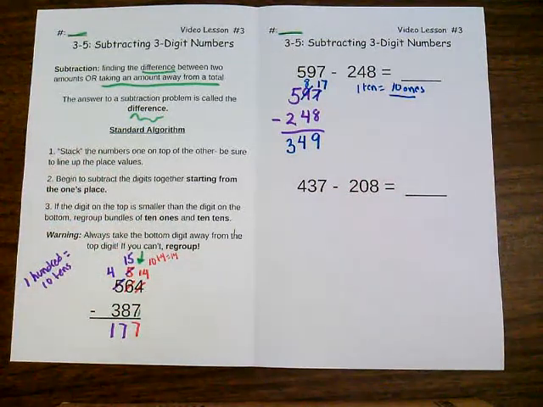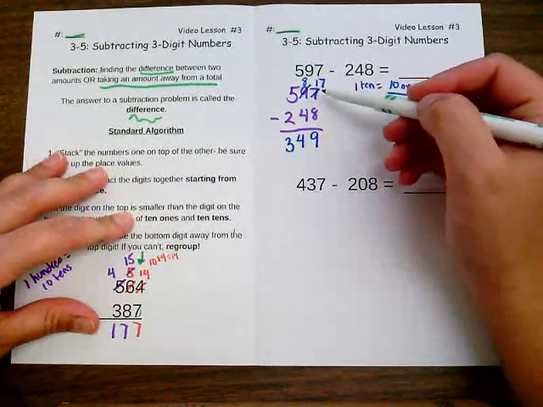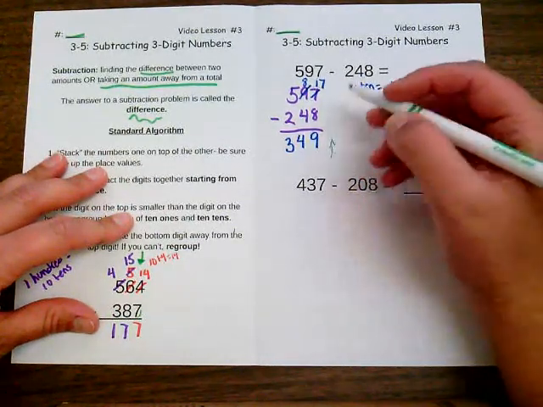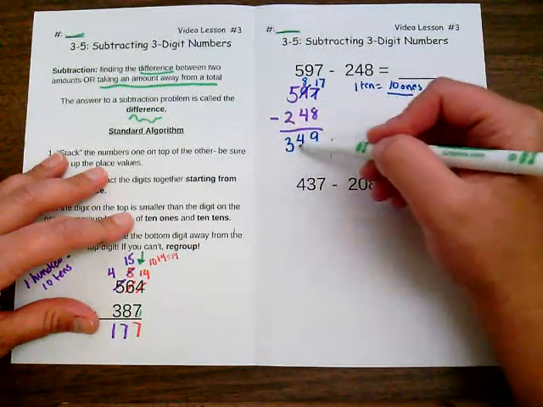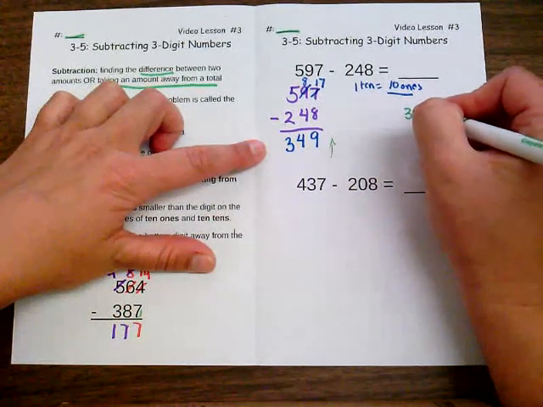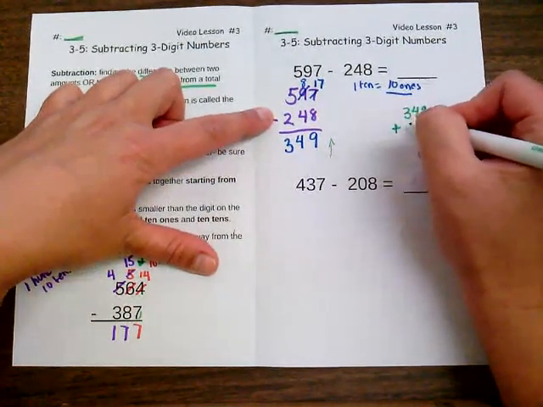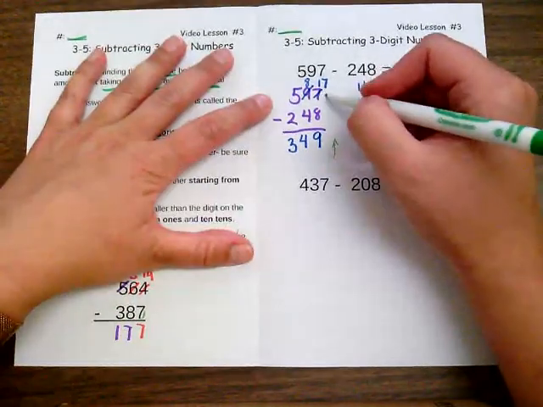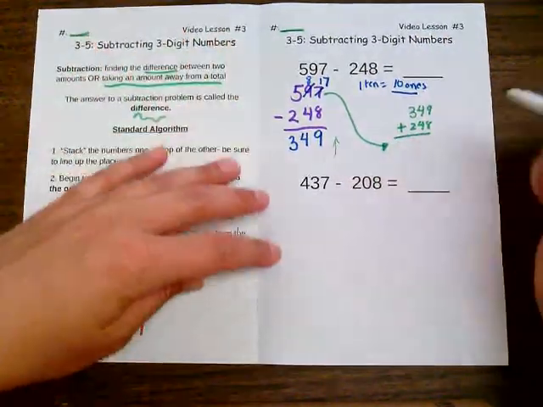Now, I want to show you a really useful trick. Whenever you're doing subtraction, you can actually always check your answer by doing addition. In subtraction, we went from top to bottom. But now if we turn our problem around and add these two numbers together, we should end up with our top number. So I'm going to take 349 plus 248, and hopefully I get an answer of 597.